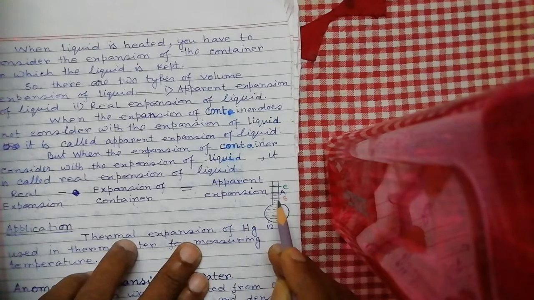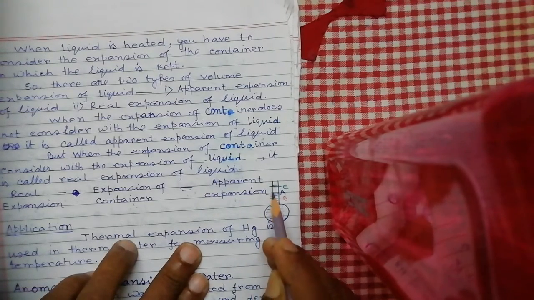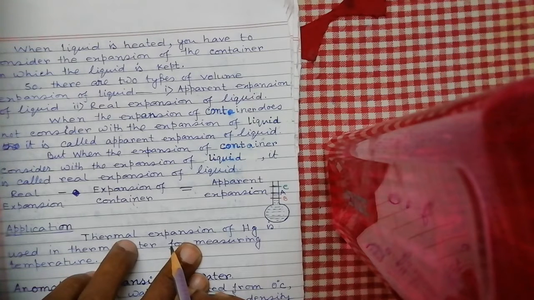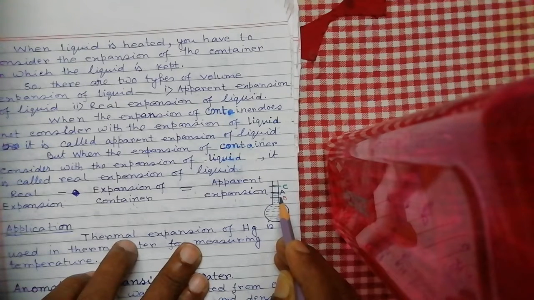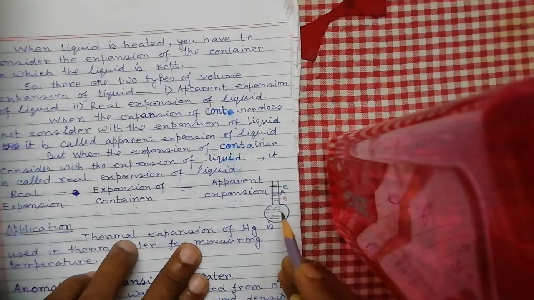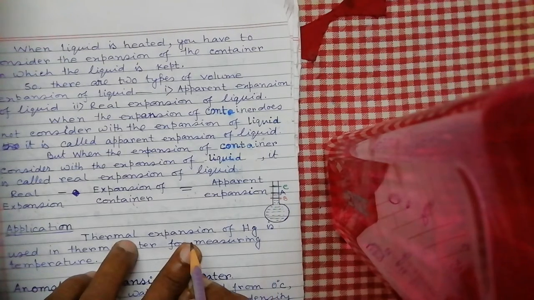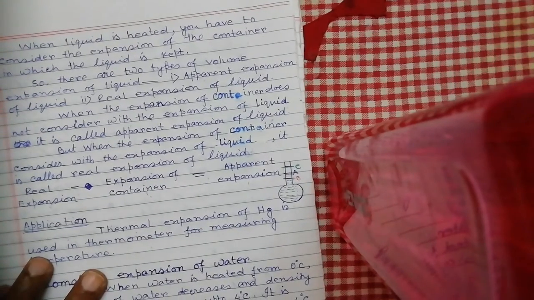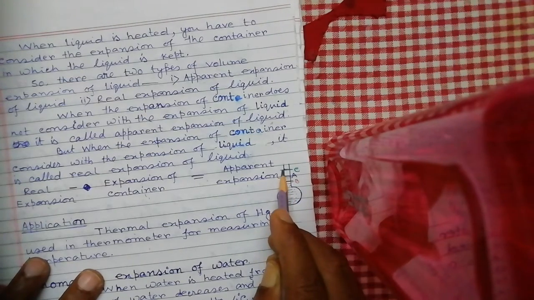But actually liquid expands from B to C, and that is why BC is known as the real expansion of liquid. And what is AB? It is the expansion of the container, because due to the expansion of the container, the liquid level comes down. That is why AB is the expansion of container.